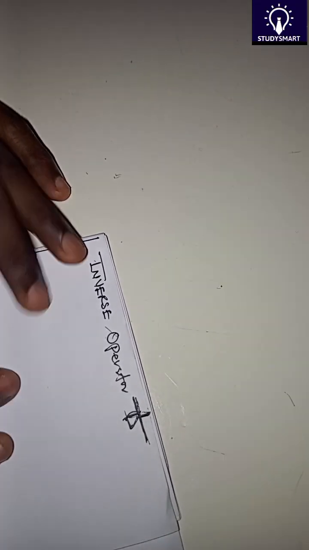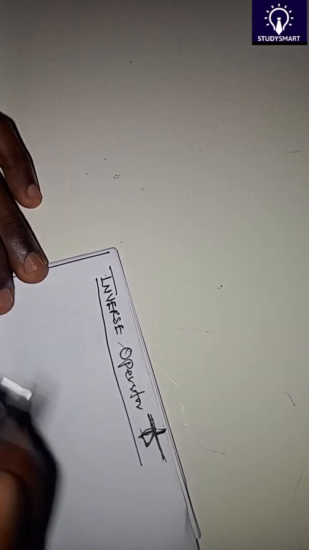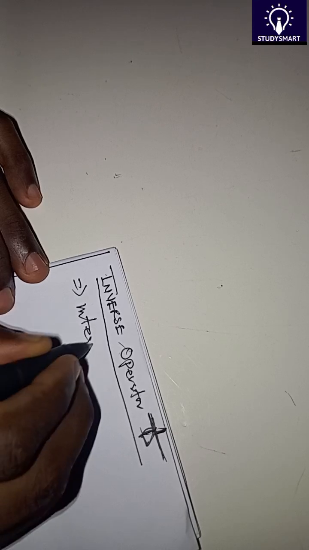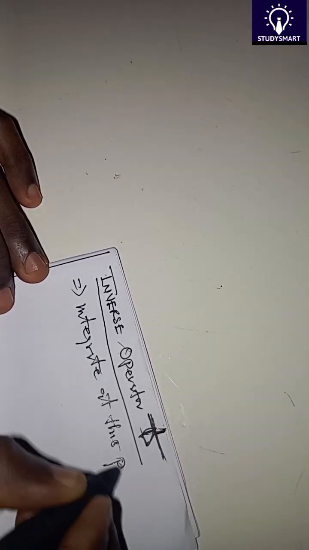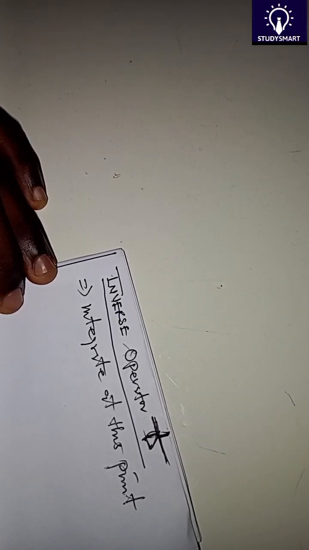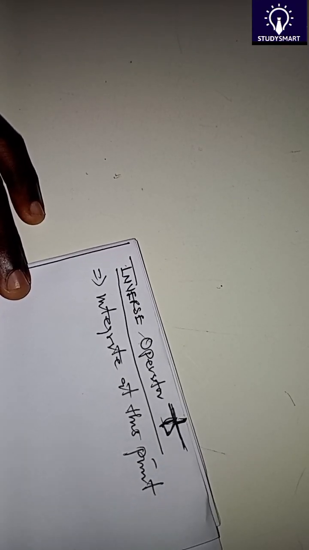So 1 over D. At this point, like I said earlier, in inverse operator, you integrate. You integrate at this point. In operator D, you differentiate. In inverse operator D, you integrate.